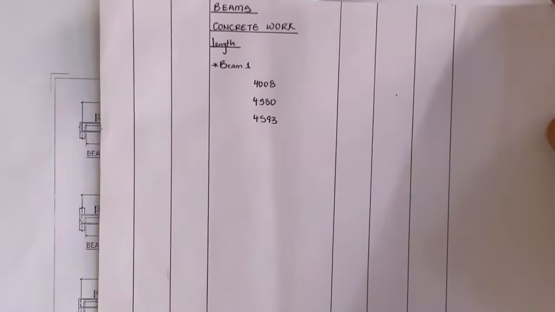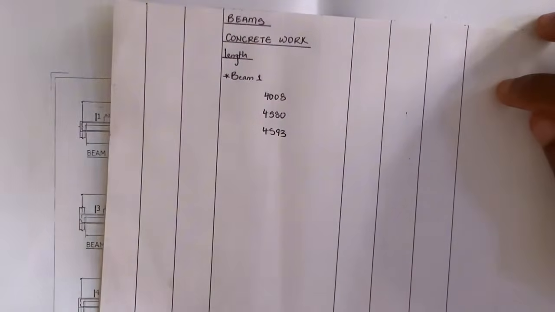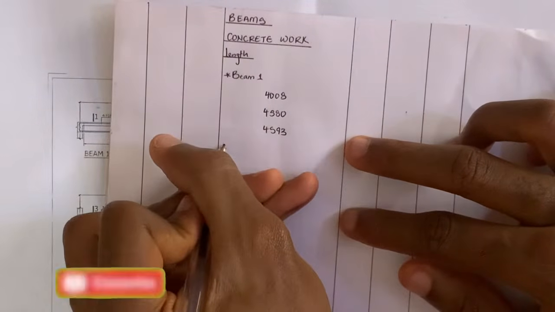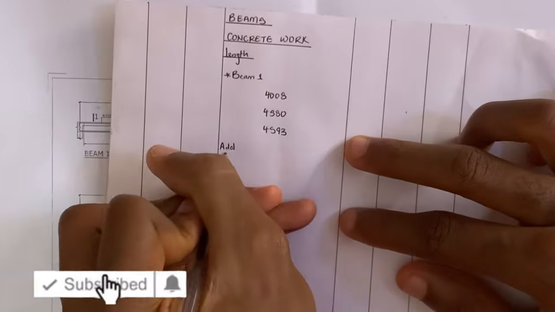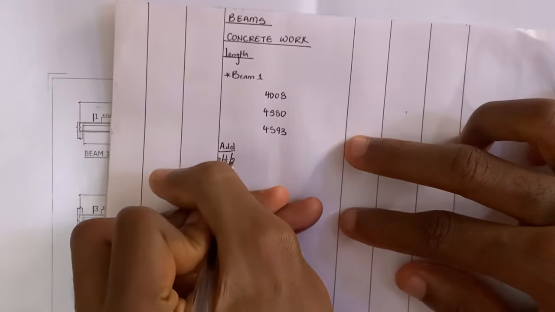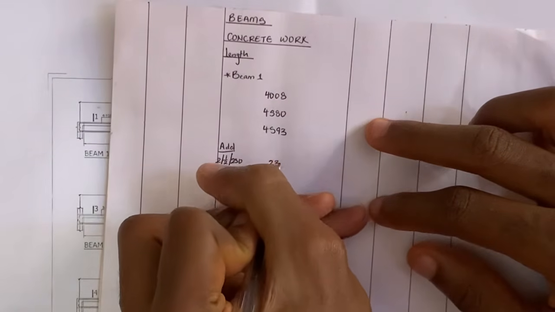So half of the thickness of the column is what? That's 230 divided by 2, which is 115. So it's 115 times 2, so we'll now add 2 by half of 230. And that's going to give me 230.